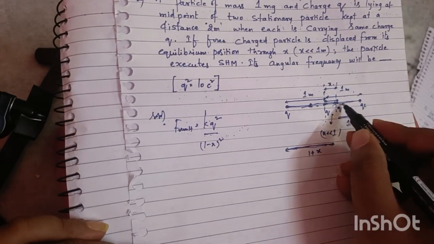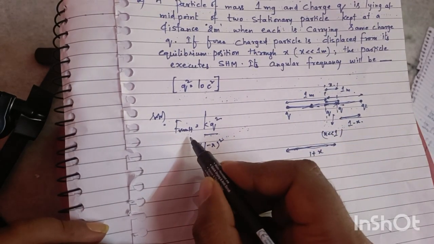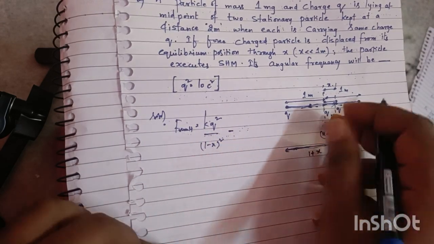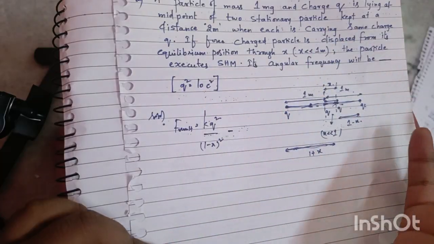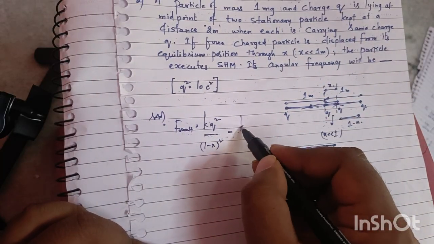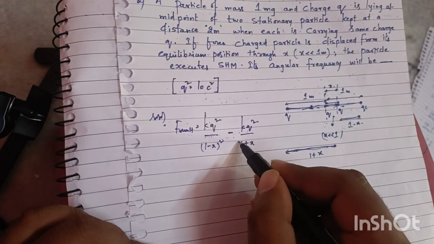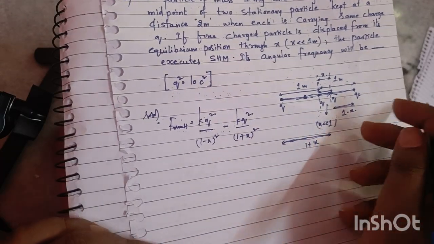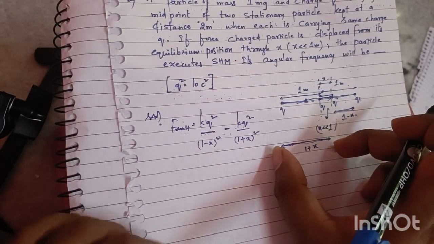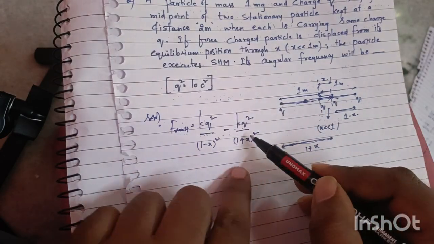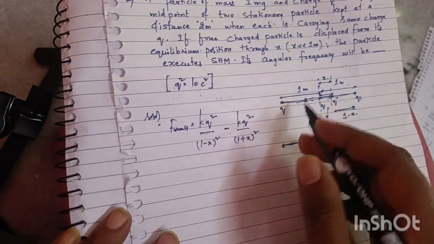Since this is the lesser distance, this force will be more, so I'm taking this minus that. Otherwise, you could do it in reverse. So this would be kq square by 1 plus x whole square. This distance is more, so the force due to this charge is less, so that's why I'm taking minus here. So this is F resultant.